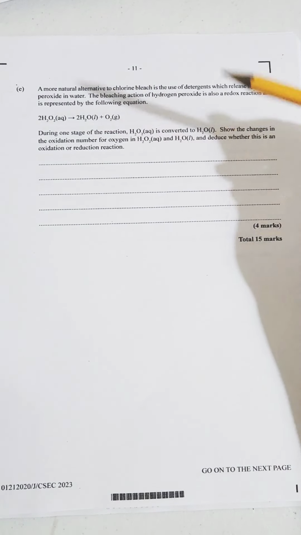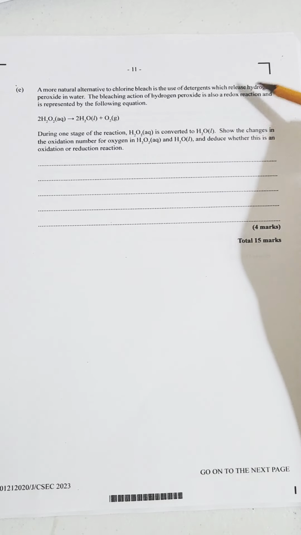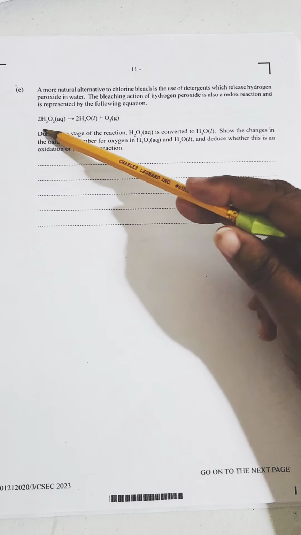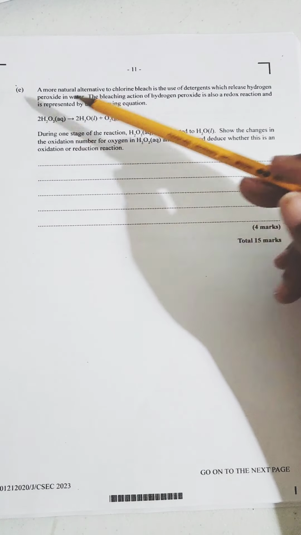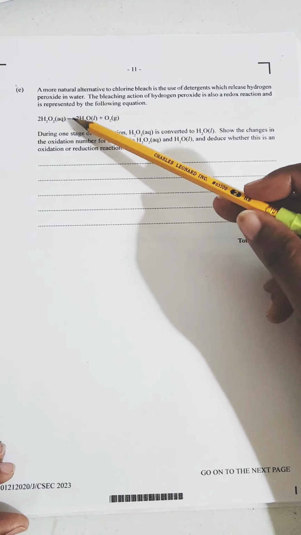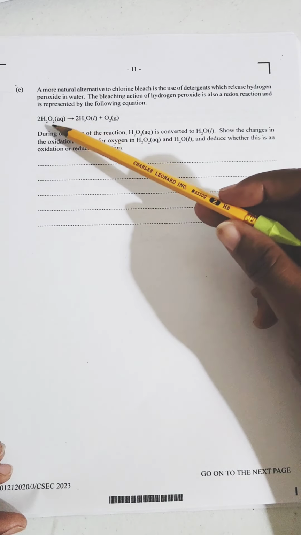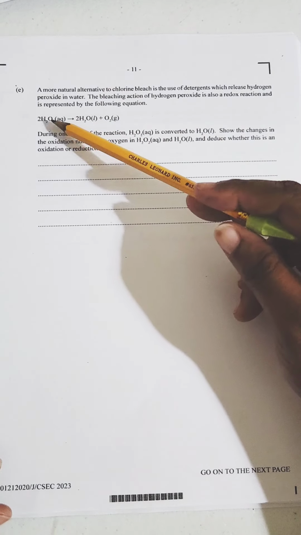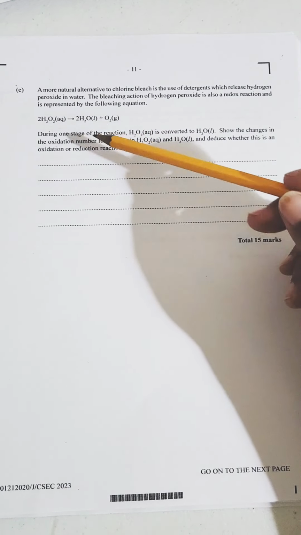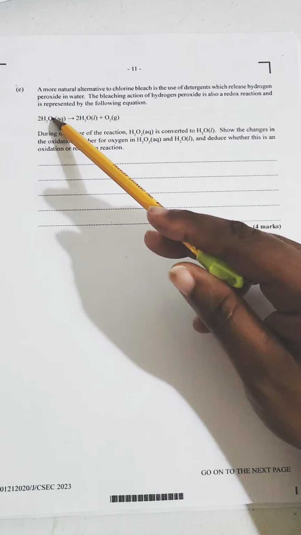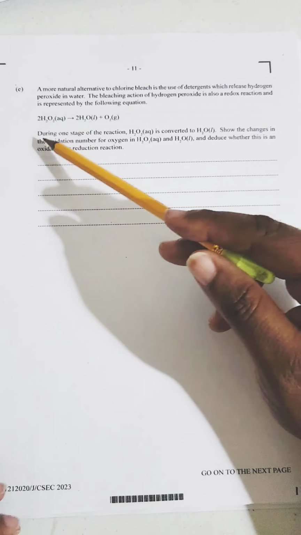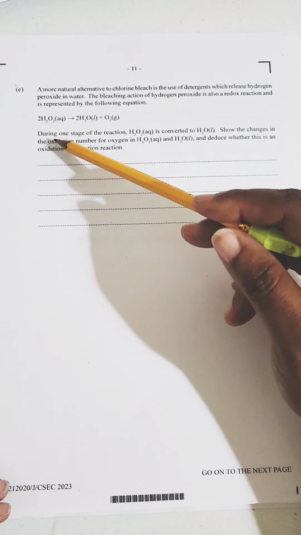A more natural alternative to chlorine bleach is the use of detergents, which release hydrogen peroxide in water. The bleaching action of hydrogen peroxide is also a redox reaction and is represented by the following equation, where we have it breaking down to water and oxygen. That is why hydrogen peroxide is in brown bottles, because of the photochemical reaction. Light causes it to break down very easily. And so it will break down to water and oxygen. Pretty non-toxic, but this solution is acidic. It turns universal indicator pink.